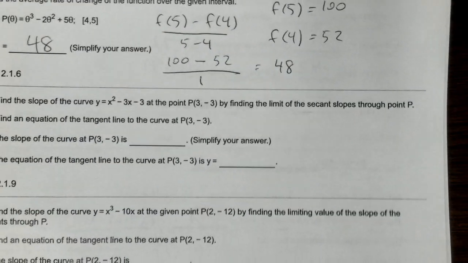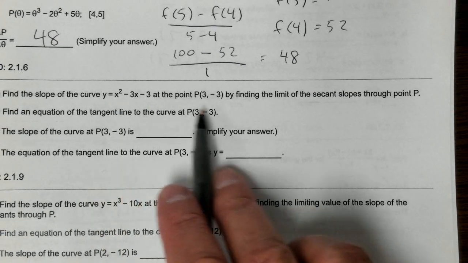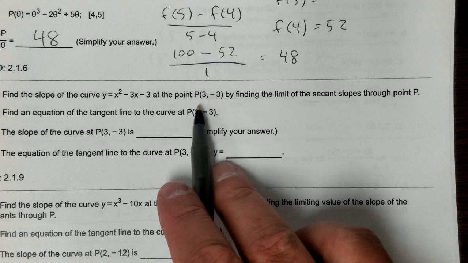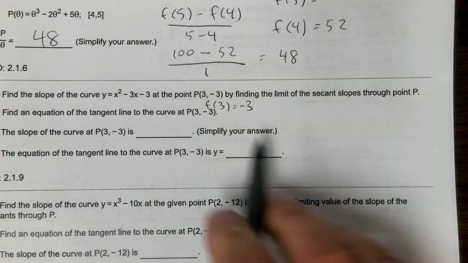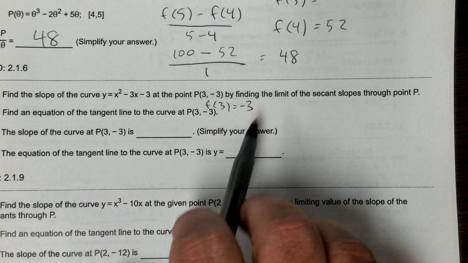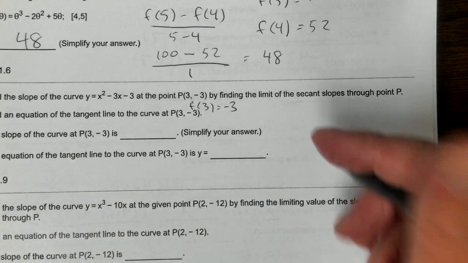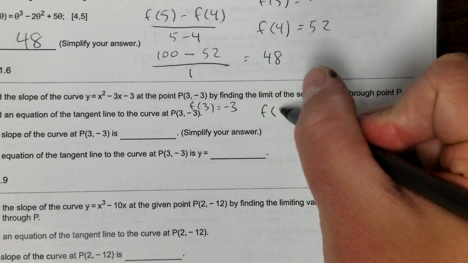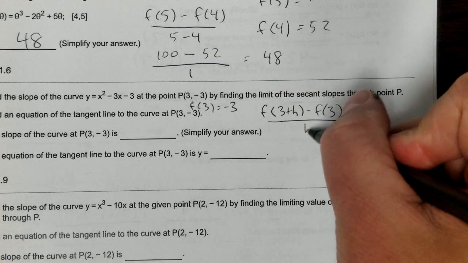Okay, on the last two, you're using an equation and an ordered pair, and so go ahead and think of f of 3 as negative 3. You don't have to plug it in. You already know it. So what we're doing is f of 3 plus h minus f of 3 all over h.